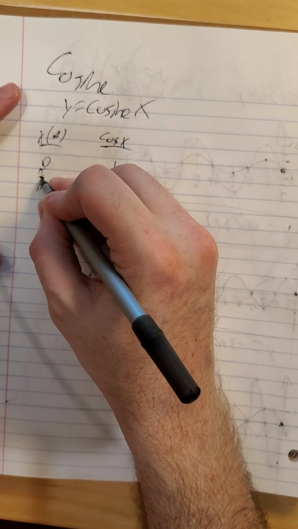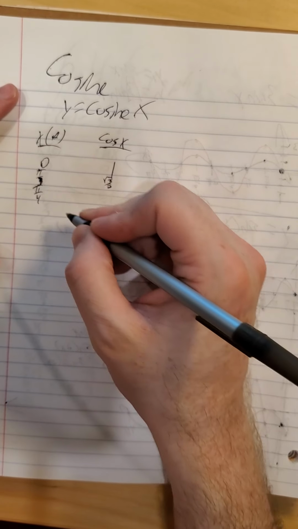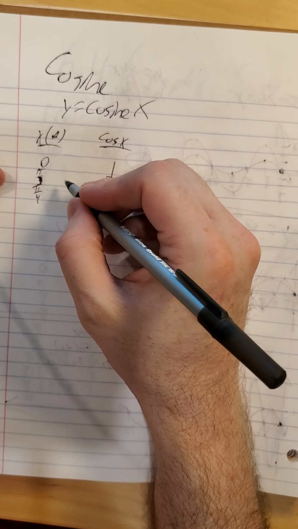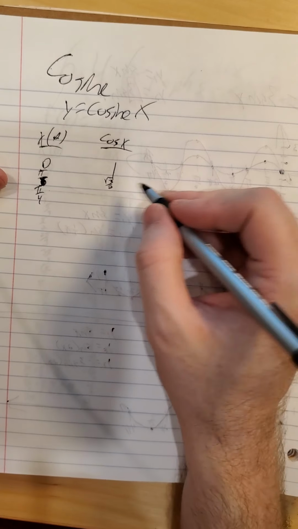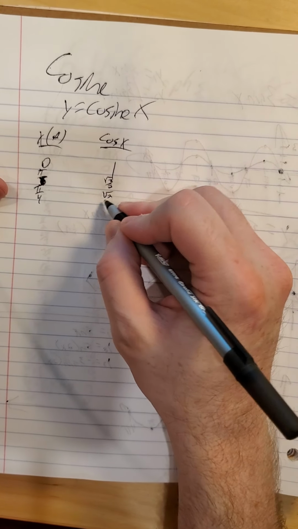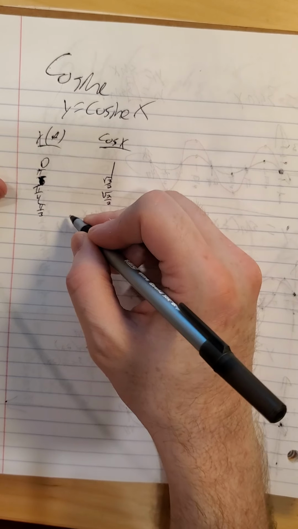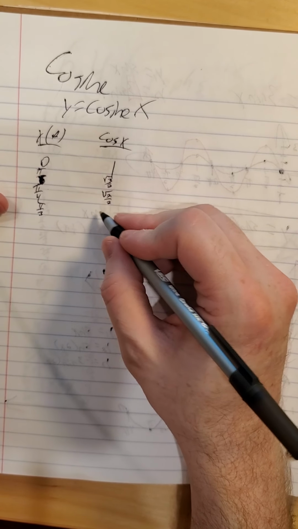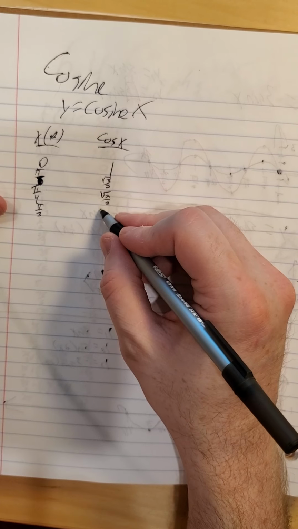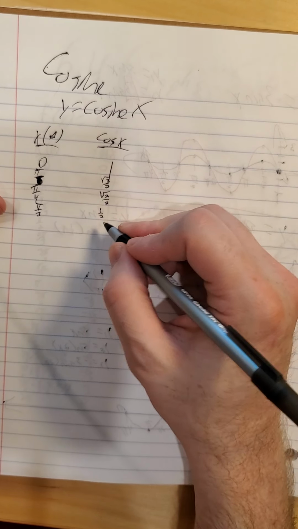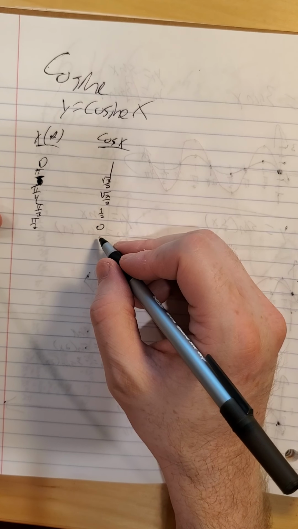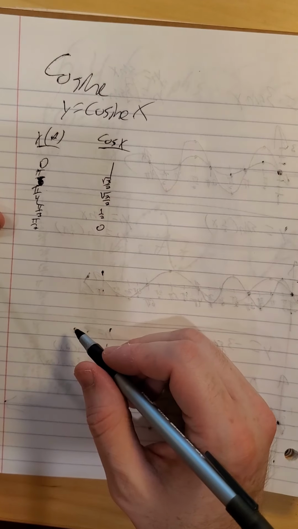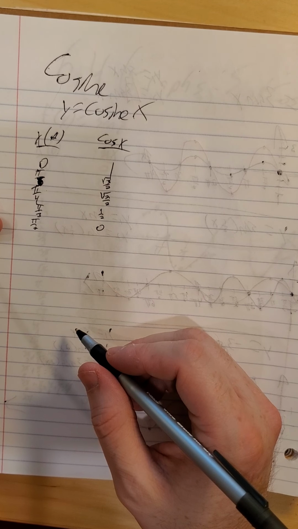Pi over 3, my goodness, I'm rushing myself here. Pi over 3, 60 degrees. Pi over 6, what is wrong with me today? Pi over 6 is √3 over 2. Pi over 4, √2 over 2. Pi over 3, and that is our 60 degrees. Our cosine is now just at 1/2, and pi over 2, we're at 0. And so on. So we just cycle through that until we hit the 2 pi.